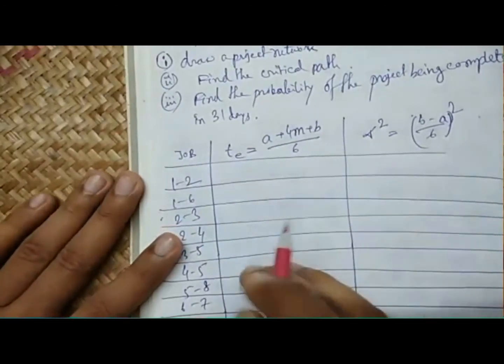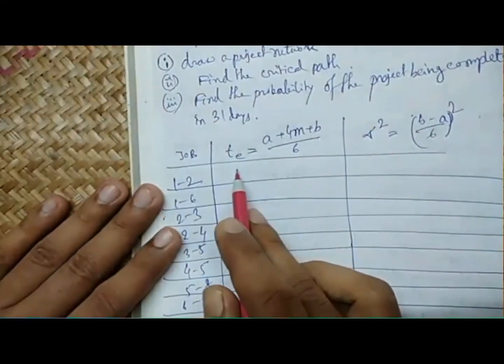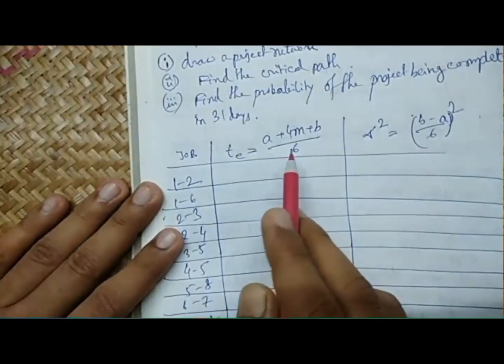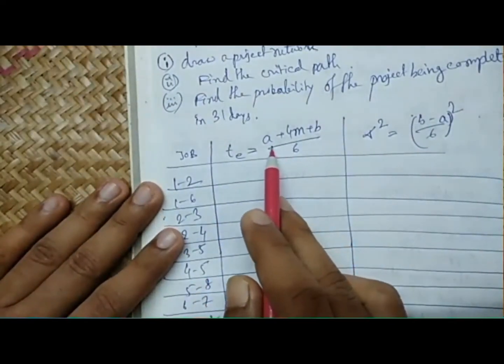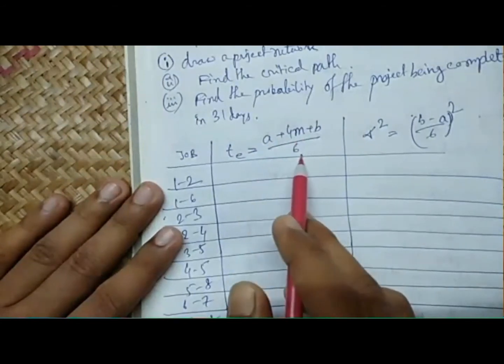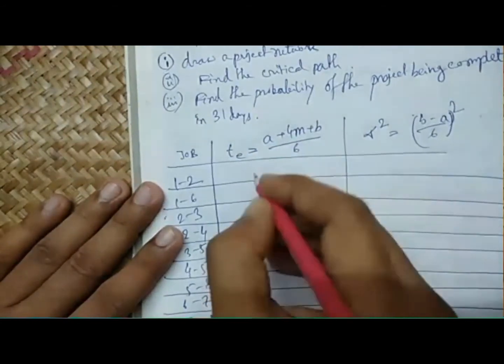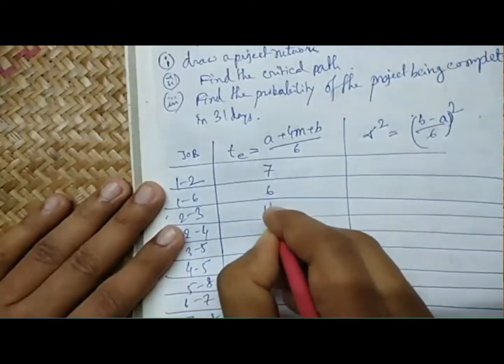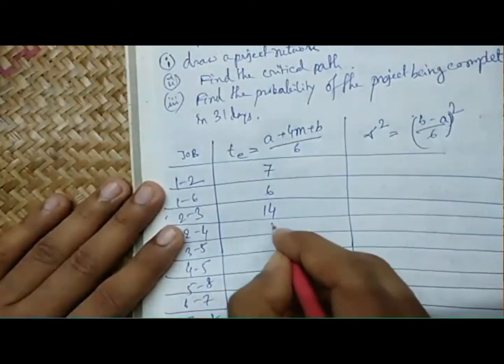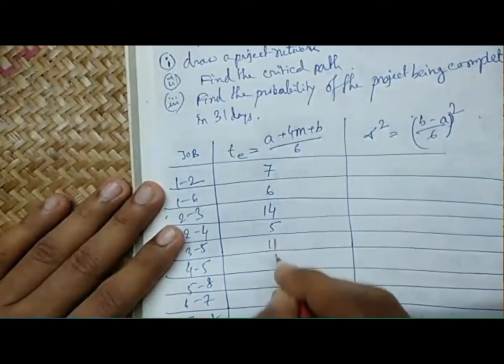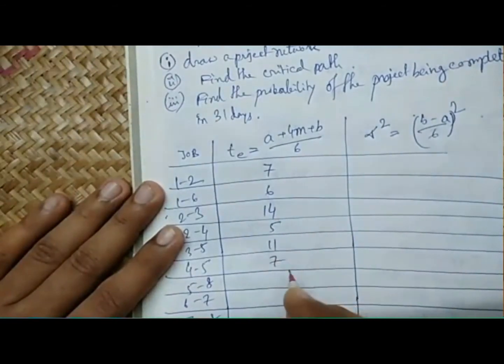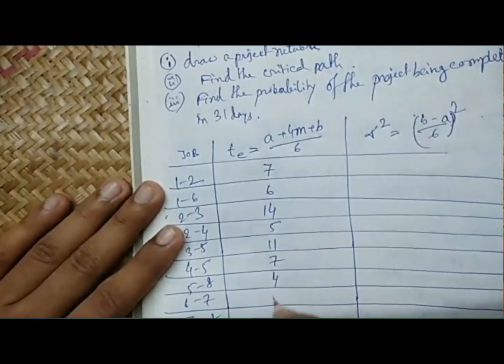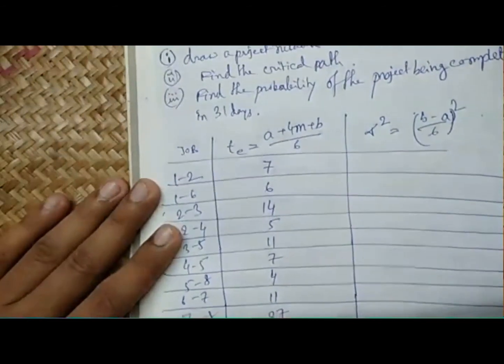Now the expected time for each activity can be found by (a + 4m + b) / 6. If we do that, we will get 7, 6, 14, 5, 11, 7, 4, 11, 27.